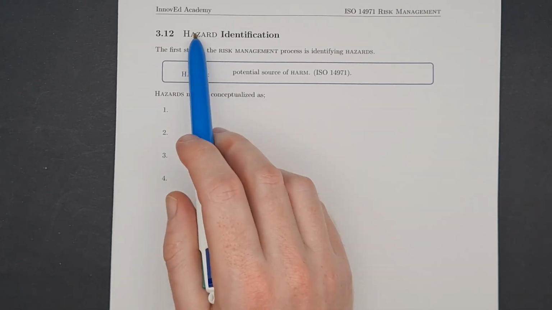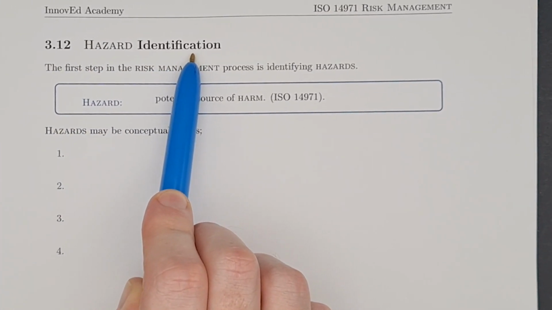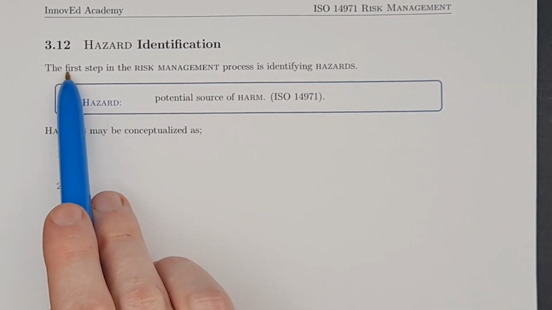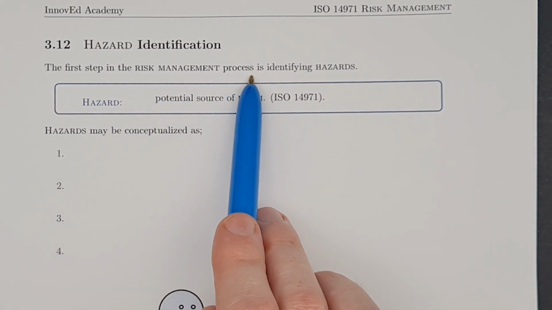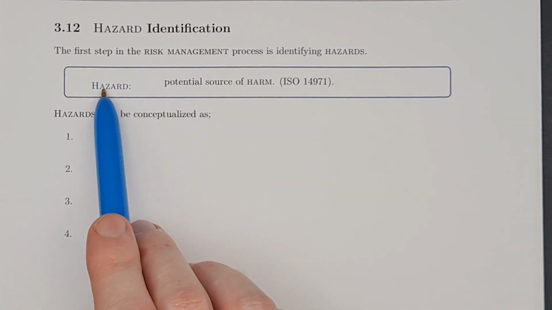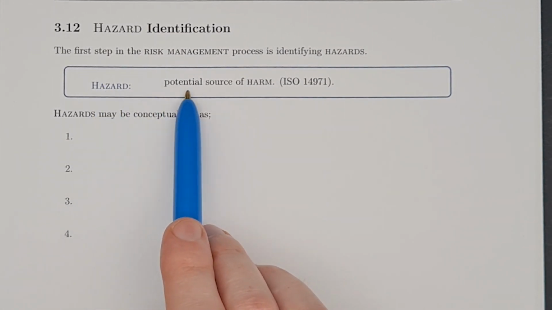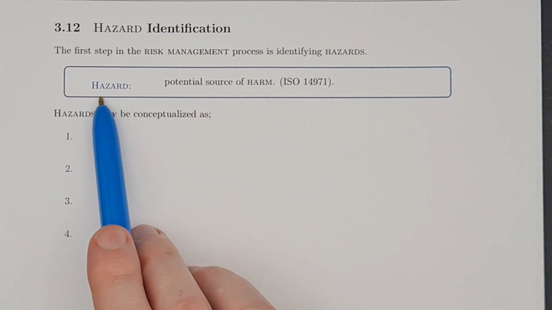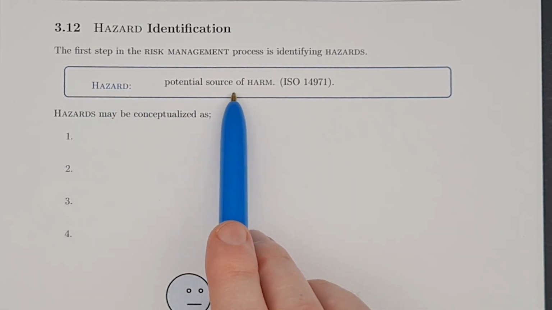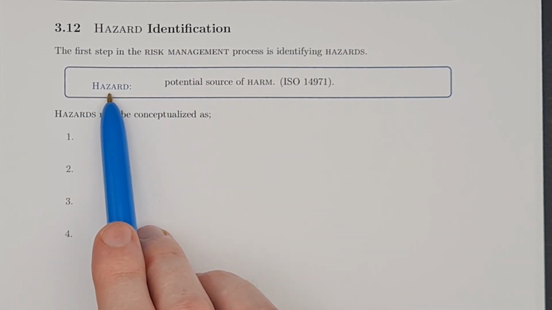And here we're going to discuss hazard identification, which of course is the first step in the risk management process, where we basically identify hazards. And a reminder from our last lesson again, a hazard is just a potential source of harm. So it's a very open definition. Many things can be considered hazards.